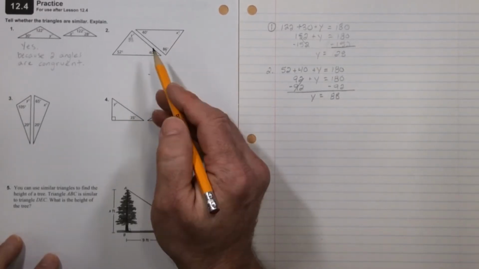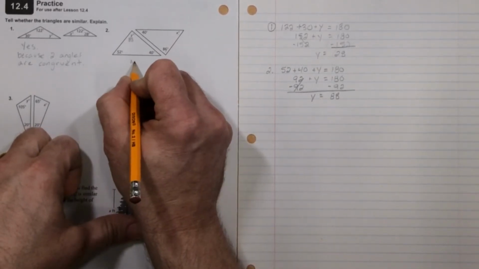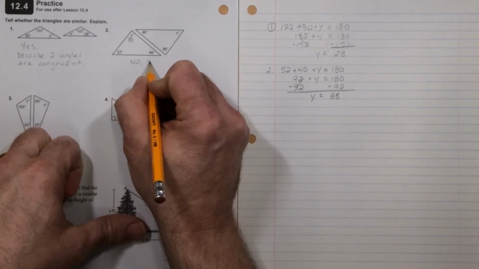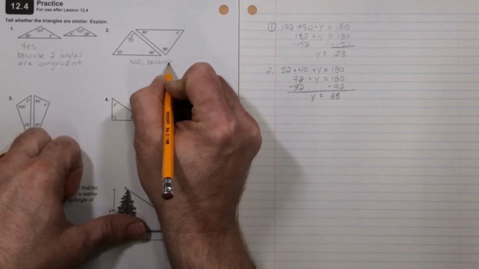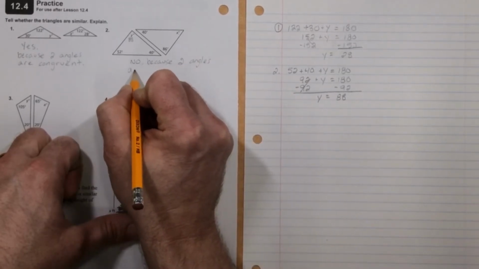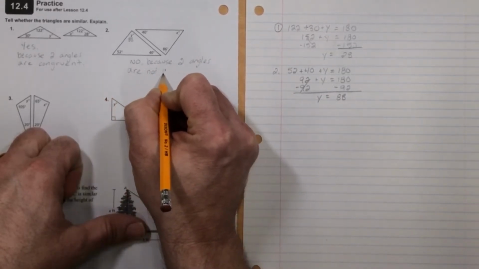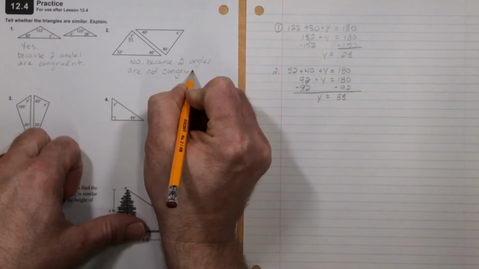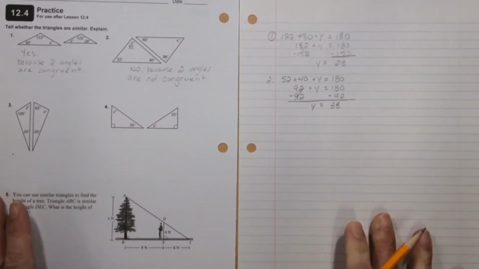So only one angle here. So no, because two angles are not congruent. So they are not similar.